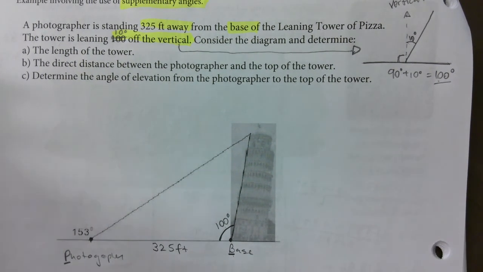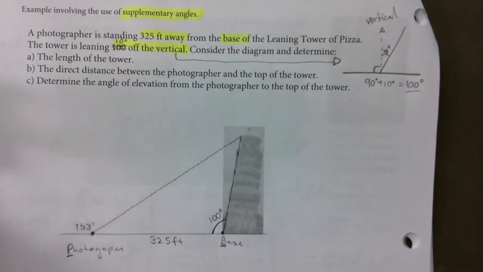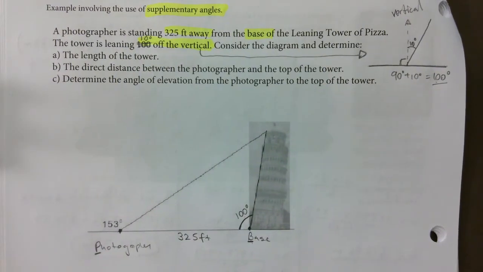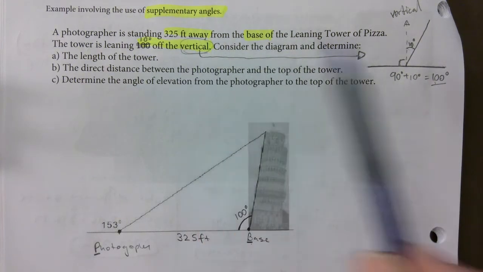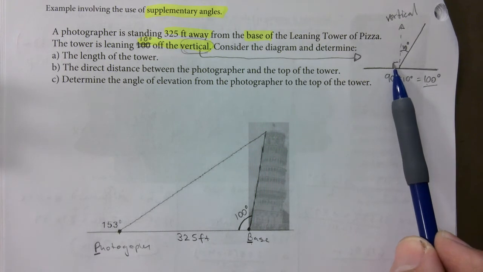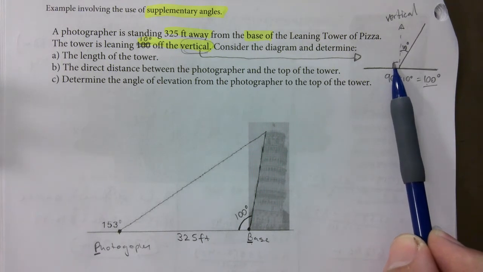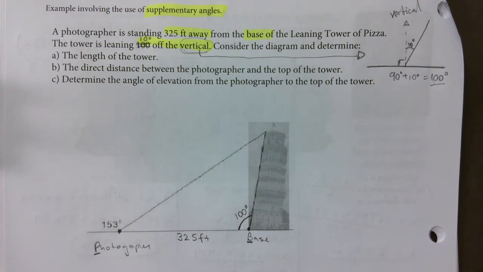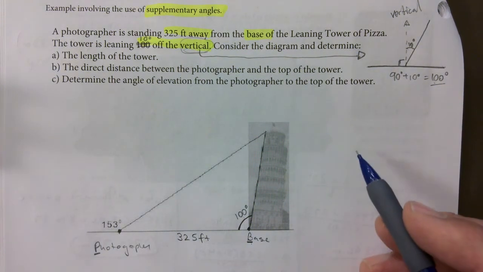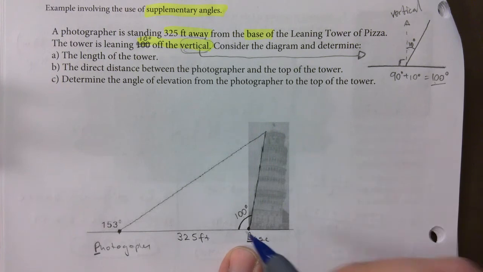Let me just zoom out a little bit. There we go. Did that make sense? The 90 plus the 10, right? This word right there told you that you have a 90-degree, but you're leaning 10 degrees off of it. So it's 100. If it would be leaning 15, it'd be 105. It changes, right? So there's the 100.